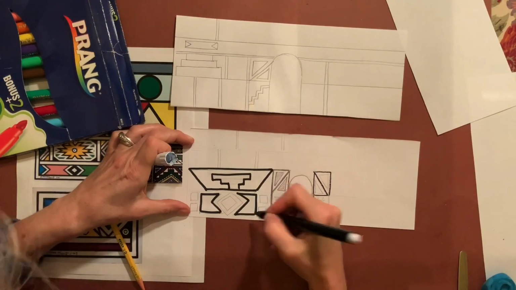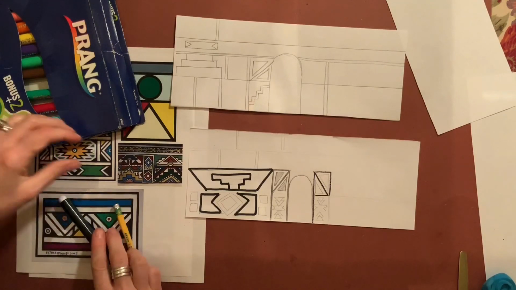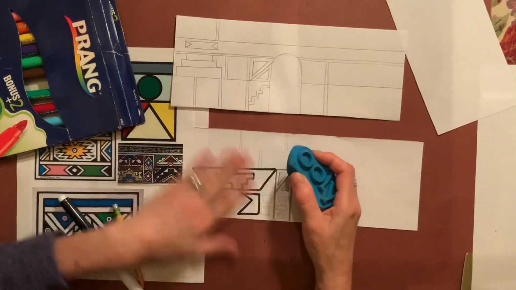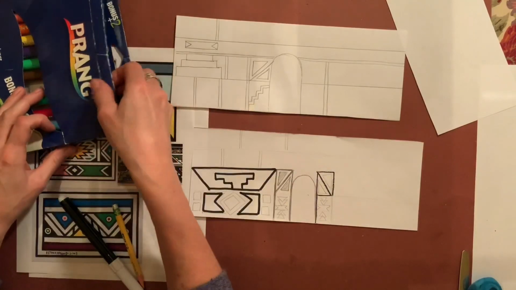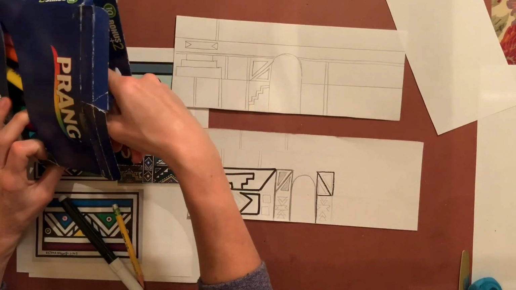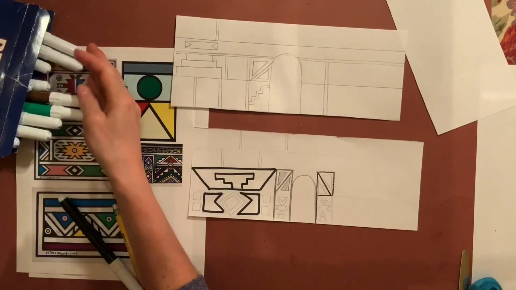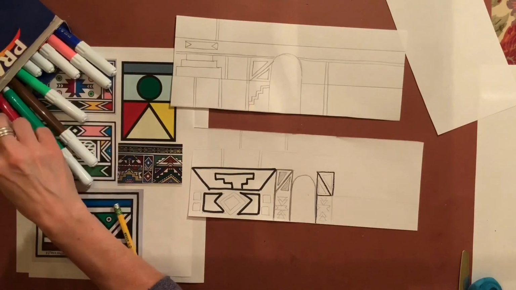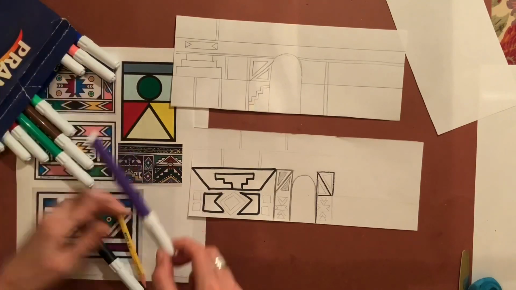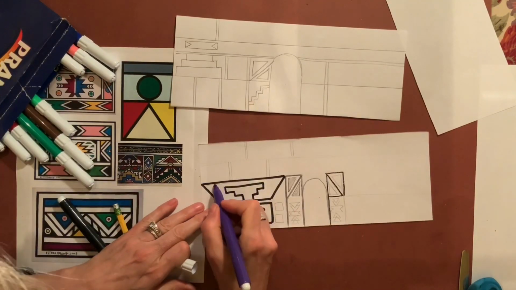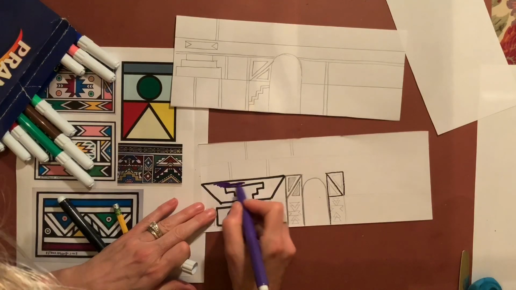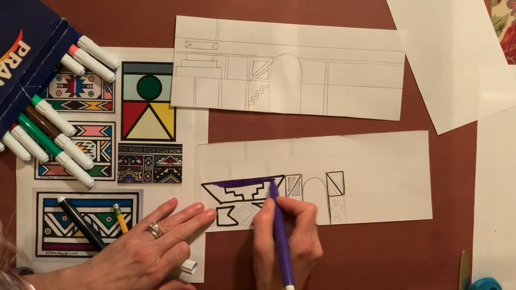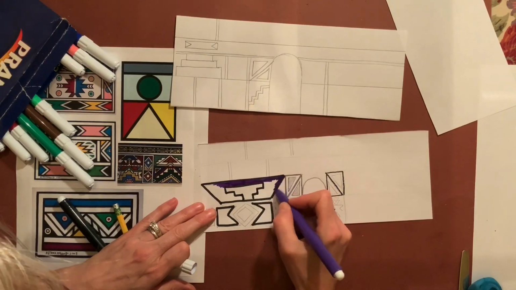And then once they are outlined, and you see these light lines that I have in here, I can just take my eraser and erase those away. Once they're outlined, you can take other markers or crayons or colored pencils and color in. Purple is one of my favorite colors, so I think I'm going to use some purple in my design.